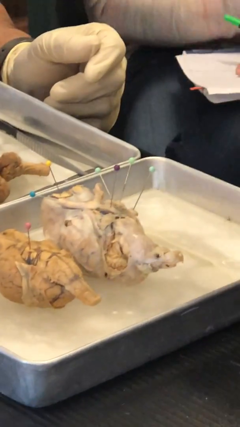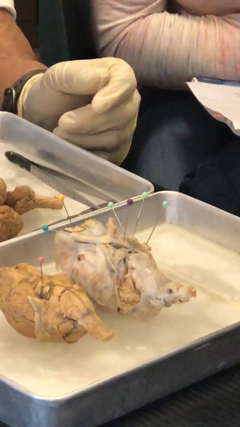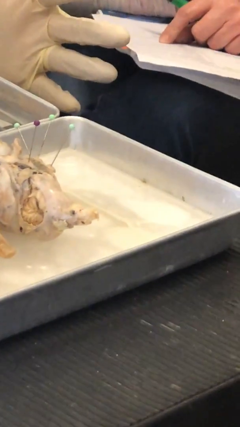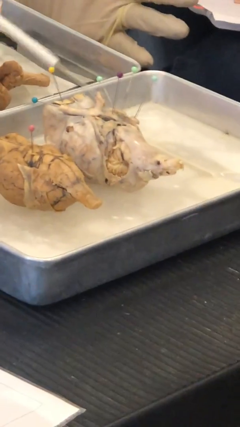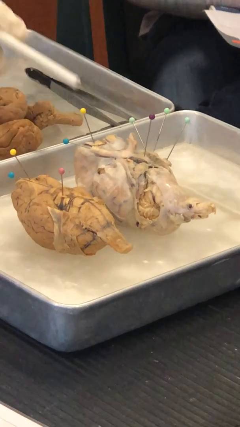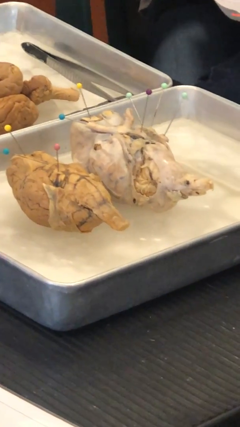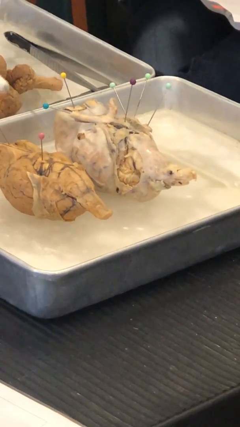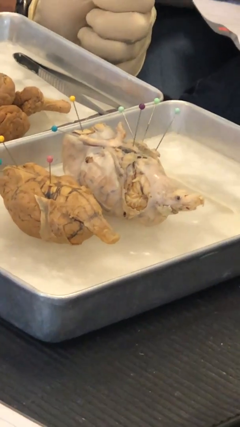Trigeminal. Now notice there, the pituitary gland is gone. And many times what happens is when we peel the dura mater off, chances are that the pituitary gland gets pulled off and the trigeminal nerve gets pulled off. Not all the time, but most of it.